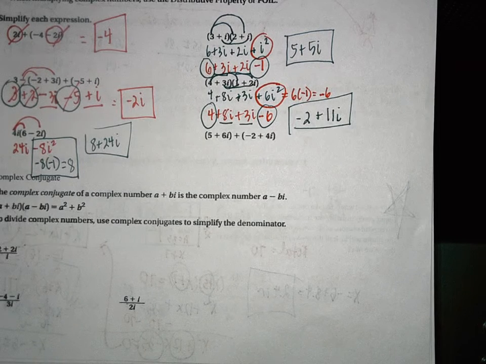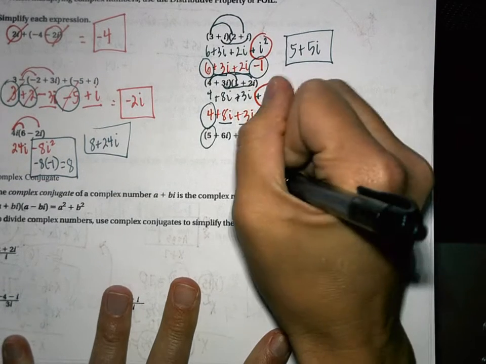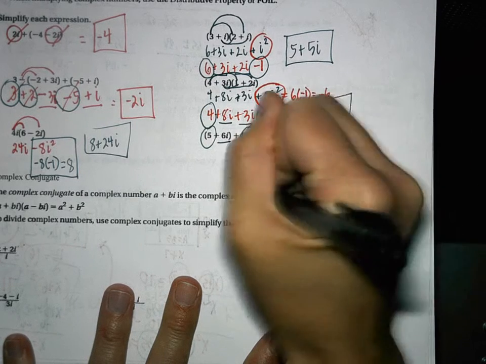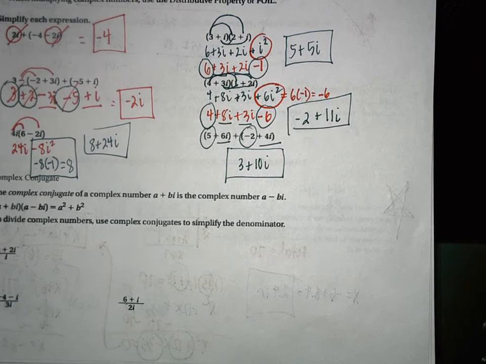Okay, so real part first. 5 and negative 2 make what? 3. 6i and 4i make. And that should be your final answer. All we're doing is combining like terms. There weren't any i squareds in there that we had to change. Do we have questions? There weren't parentheses being multiplied together there. They were just combining like terms, just adding.